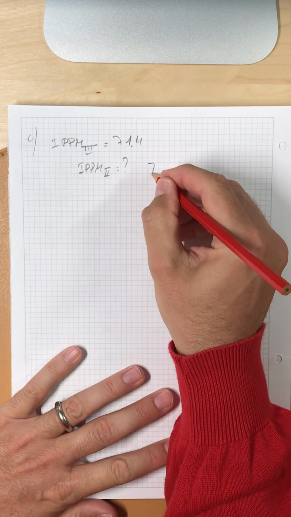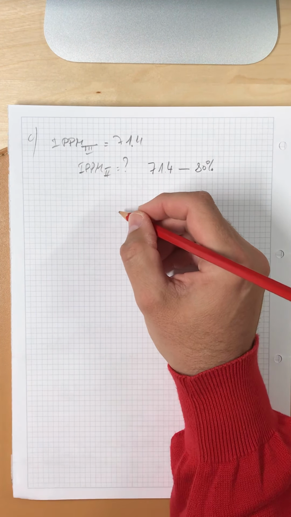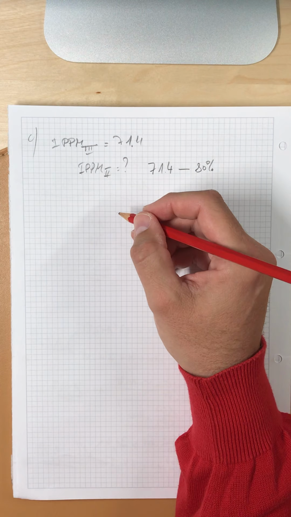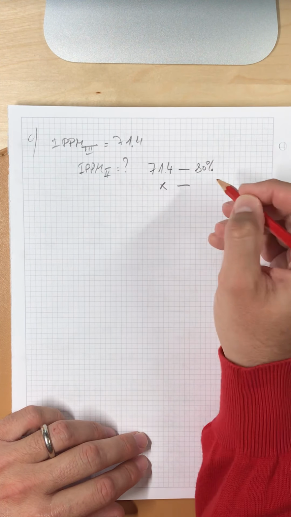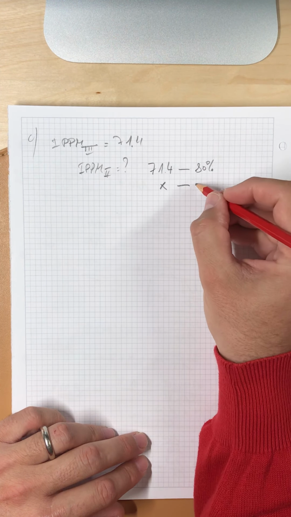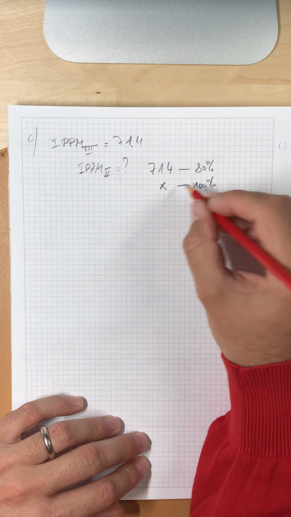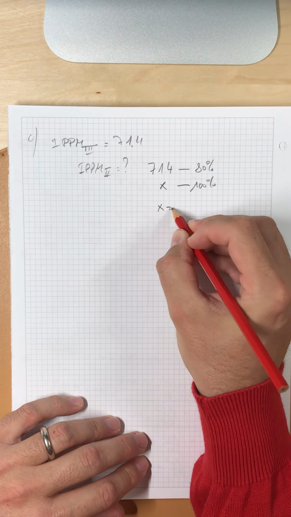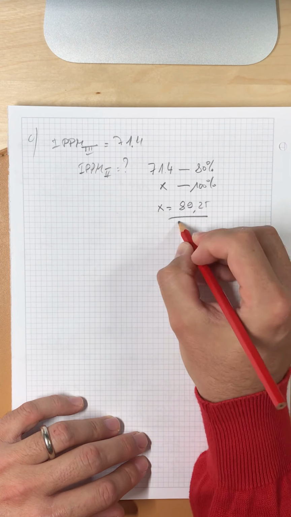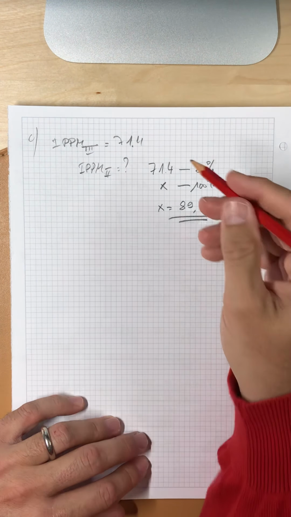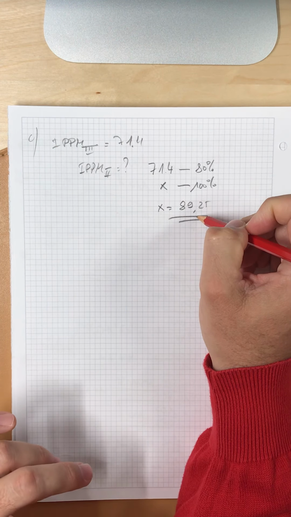So rule of 3: 71.4 is equal to 80%, because you face a decrease of the purchasing power by 20%, and you will find the value of year 2 when it was equal to 100%. So rule of 3, x is equal to 89.25. That's the IPPM of year 2, but it's not finished.